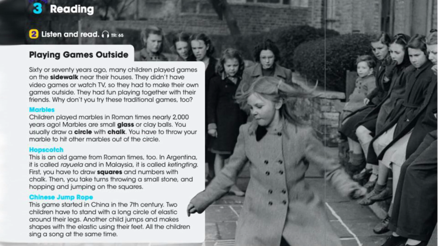Track 65. Unit 7. Lesson 3. Reading. Exercise 2. Listen and read. Playing games outside. 60 or 70 years ago, many children played games on the pavement near their houses. They didn't have video games or watch TV, so they had to make their own games outside. They had fun playing together with their friends. Why don't you try these traditional games too?